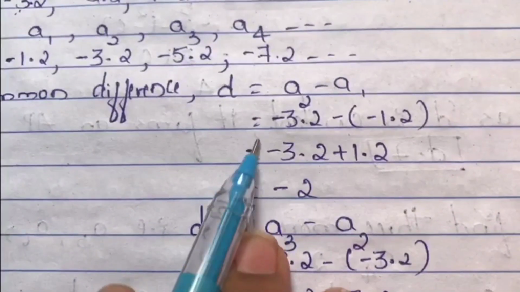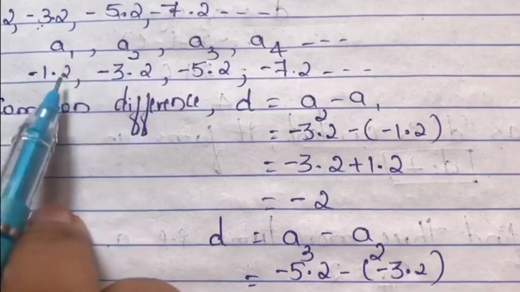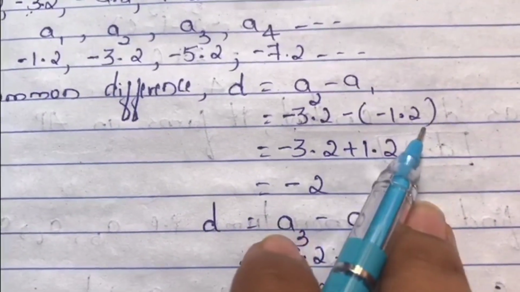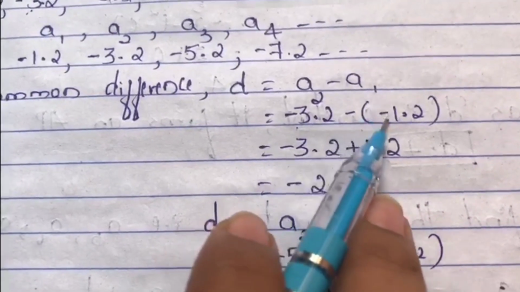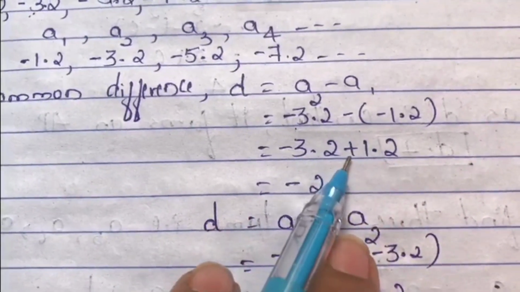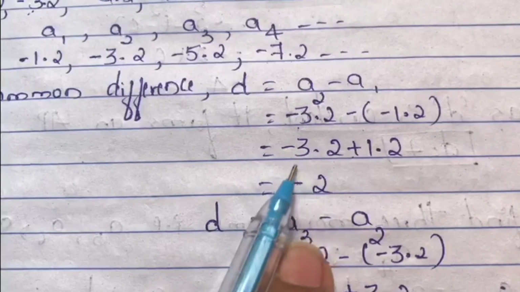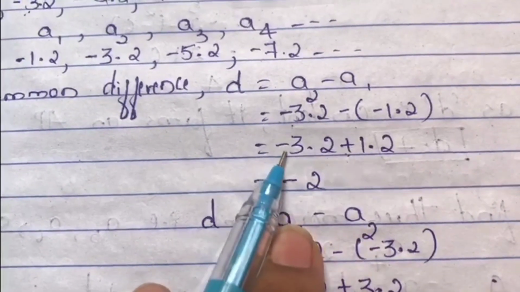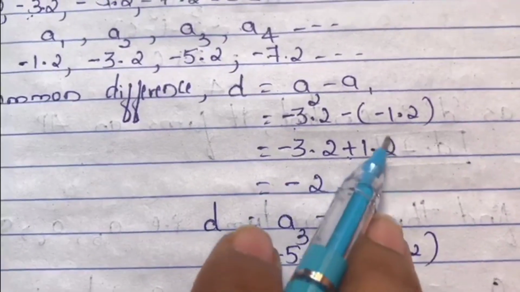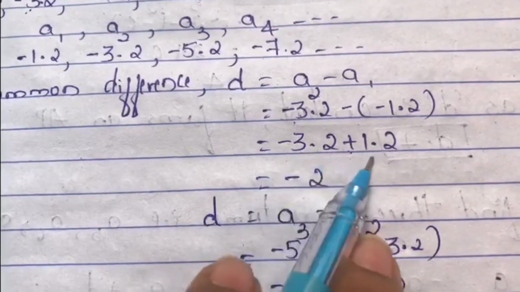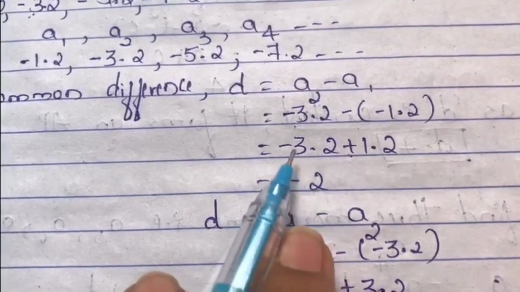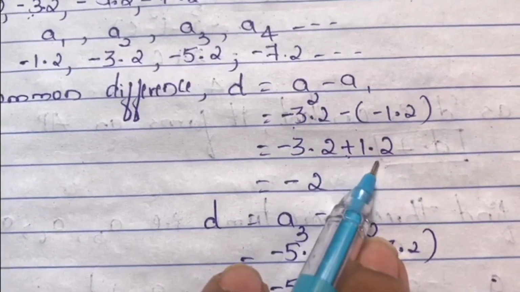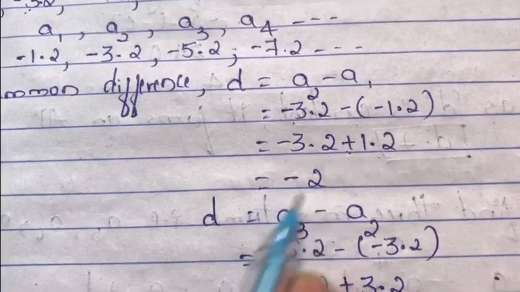Here the common difference between the first two terms will be minus 3.2 minus of minus 1.2. If we multiply these two minus into minus, we will get plus, and these two are having unlike signs, that is minus and plus, so we need to subtract. If we subtract, we will get the answer as 2 and minus 2, because 3.2 is greater than 1.2, therefore D will be minus 2.